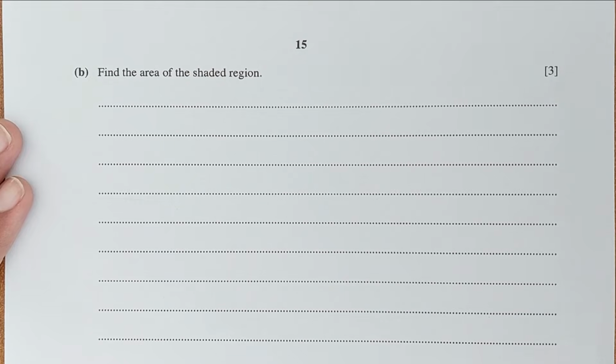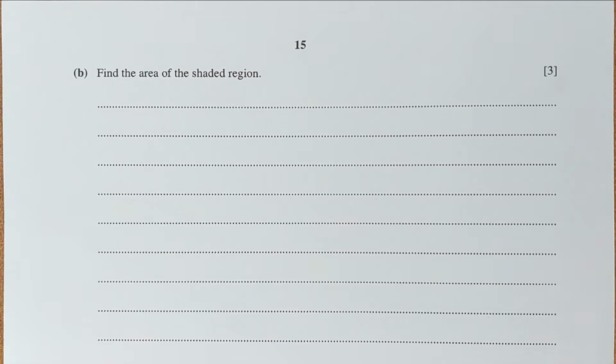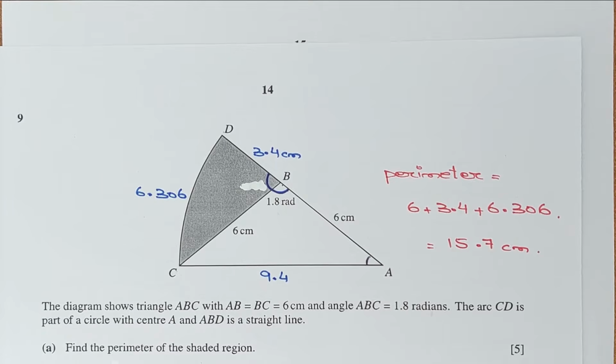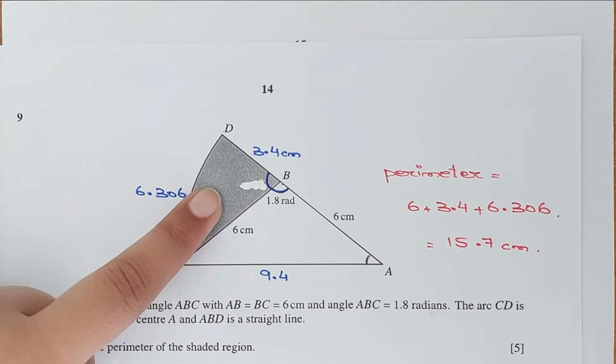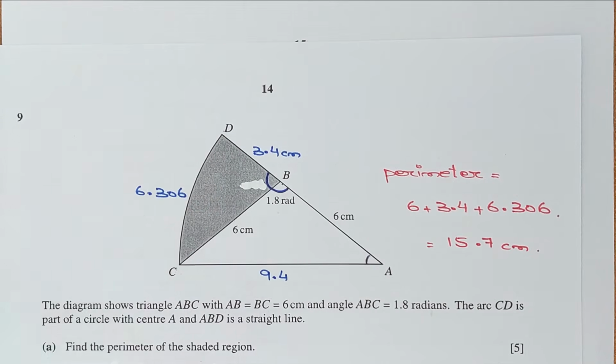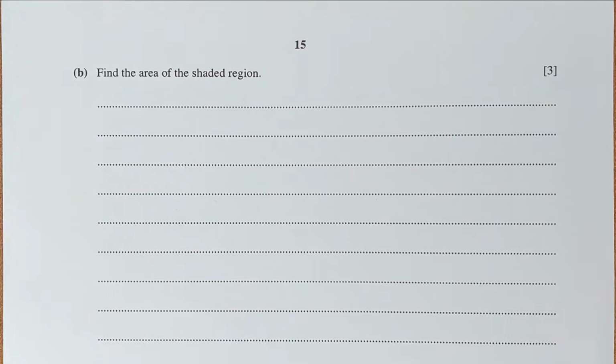Now for part B, find the area of the shaded region. Okay, so this is the shaded region. To find the area of the shaded region, we have to find the area of the sector of a circle, and then subtract the area of this triangle, right? We will get the shaded area.